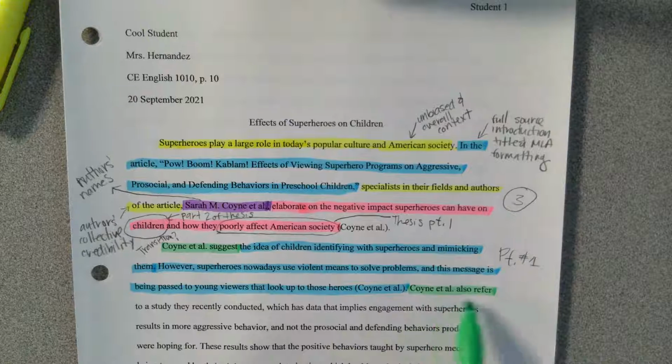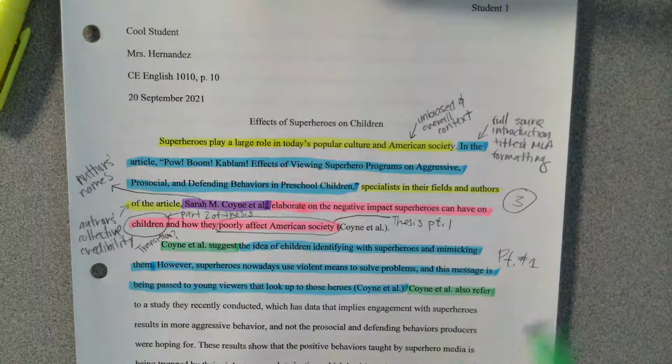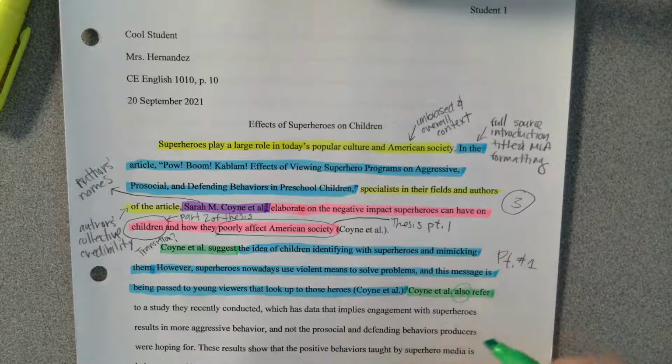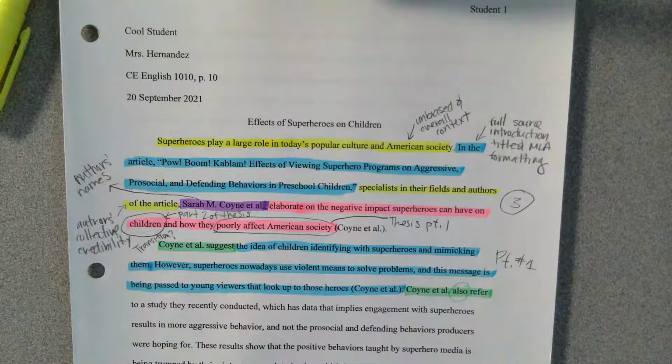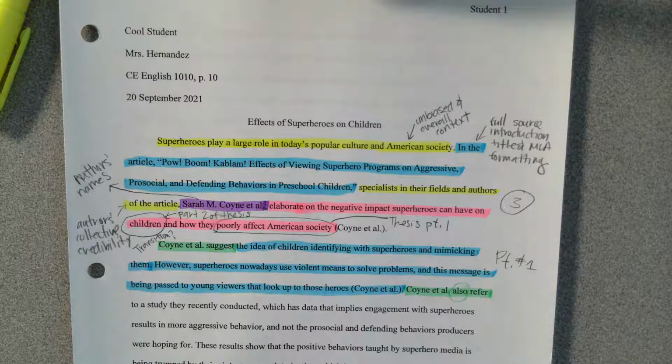Coyne et al. also, and this word also is a great transition word. It's underappreciated, but it's great. This writer is telling me, here's my next point, y'all. This is number 2. They did a really good job of pointing that out for me. Coyne et al. also referred to a study they recently conducted.